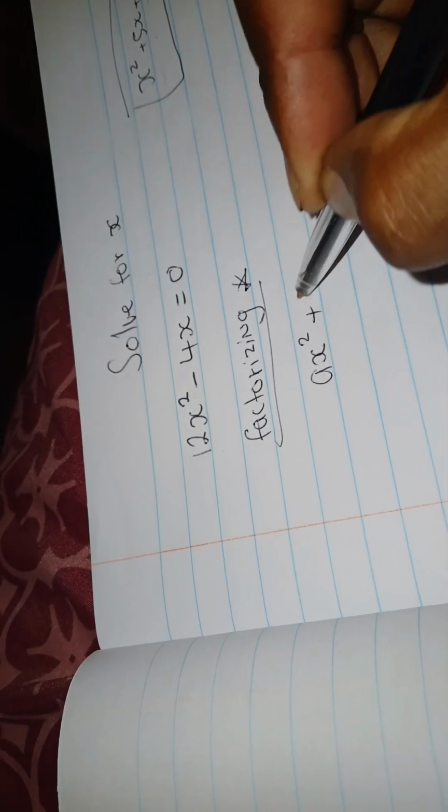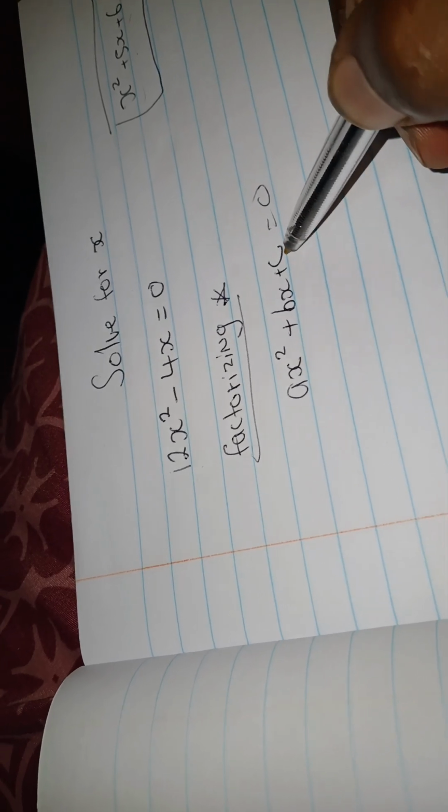When you solve a general trinomial, you find the factors of C that add to B and multiply to C. But in this case, we do not have our constant.